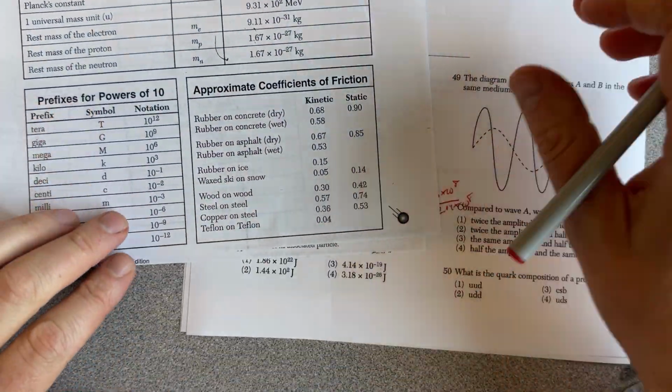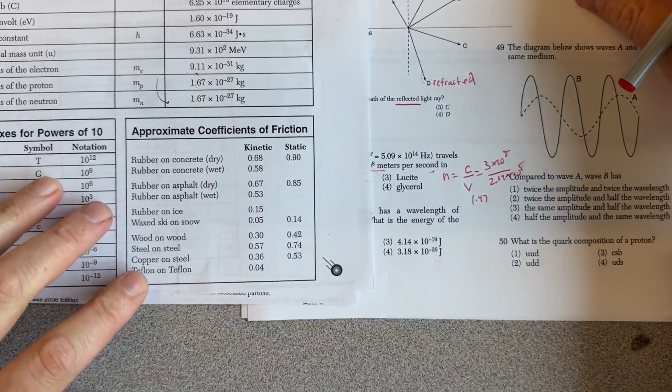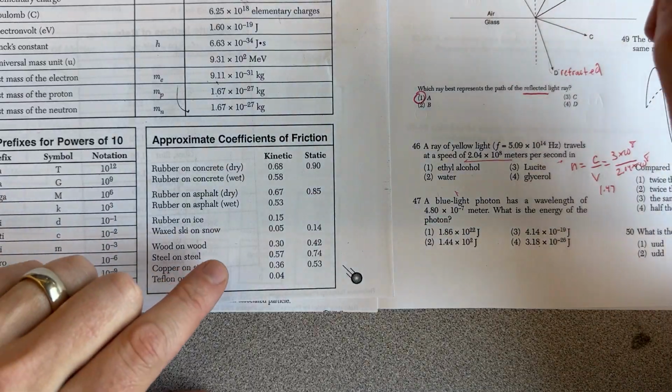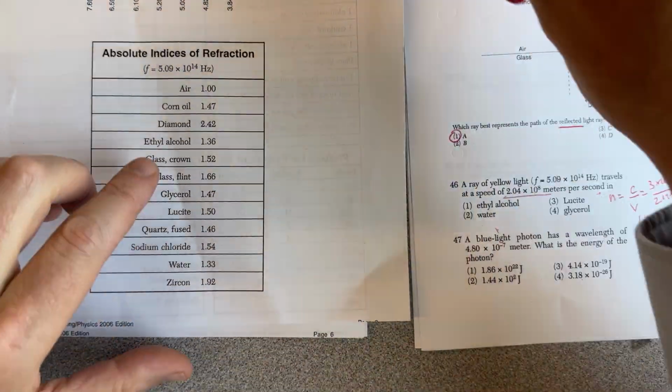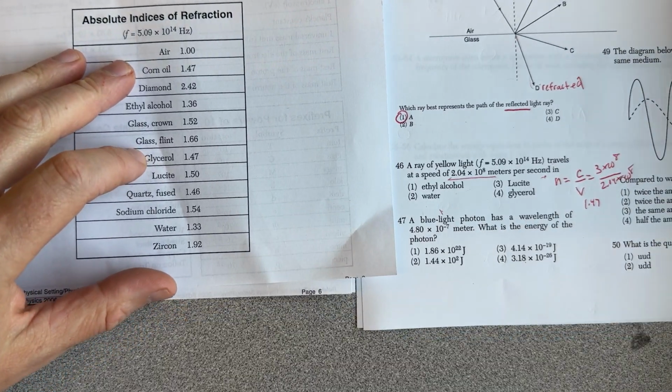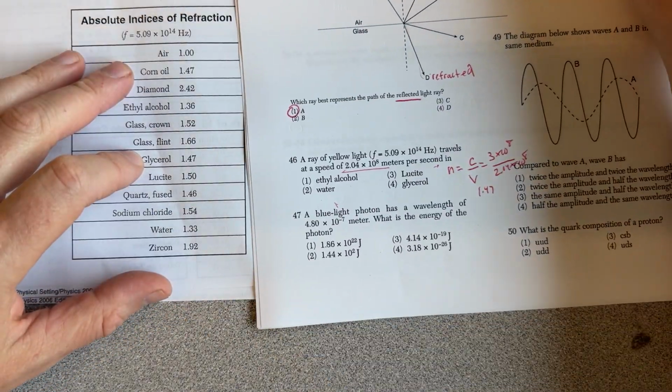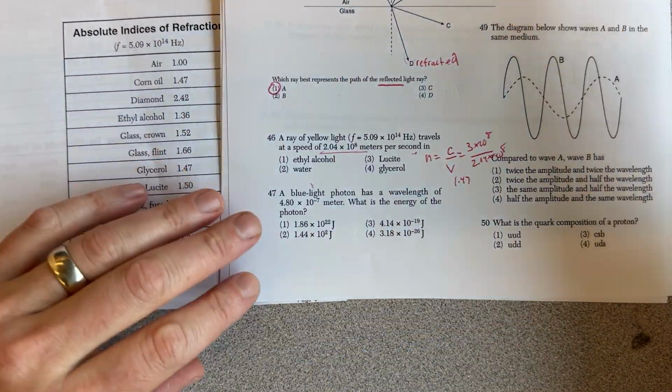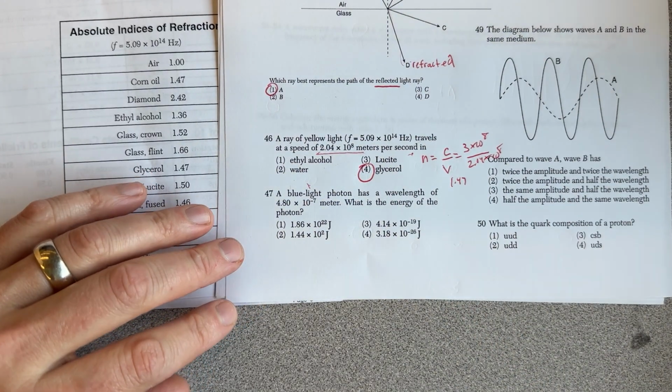Let's go to the index of refractions here. All right, we just did this stuff, but it feels like it was ages ago. Oops, wrong. Not a coefficient of friction, is it? 1.47. We got glycerol and corn oil. Oh no, have we done it right? Well, I'm guessing that they only gave us one option, glycerol.